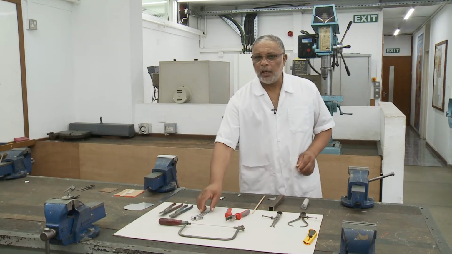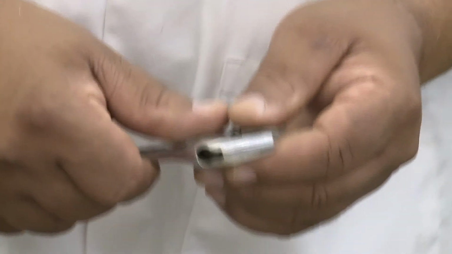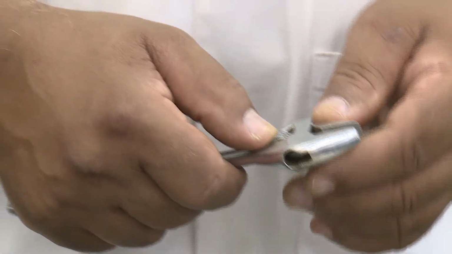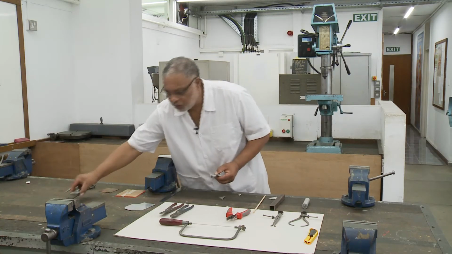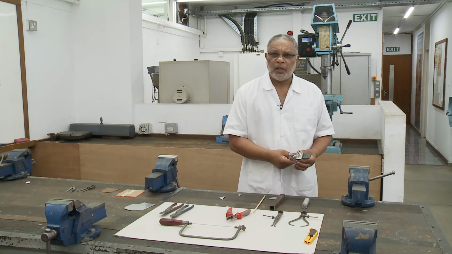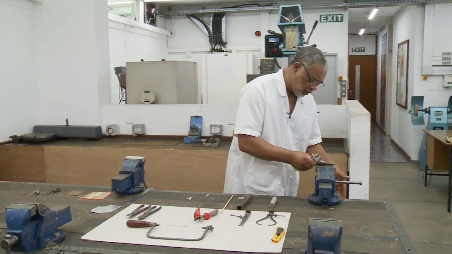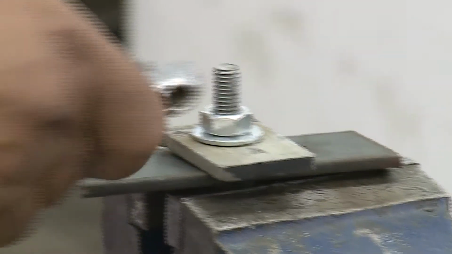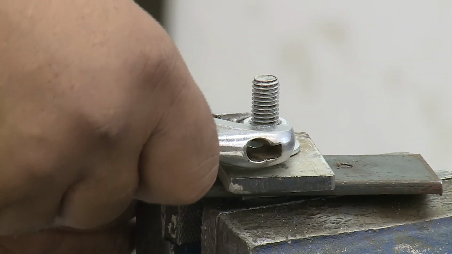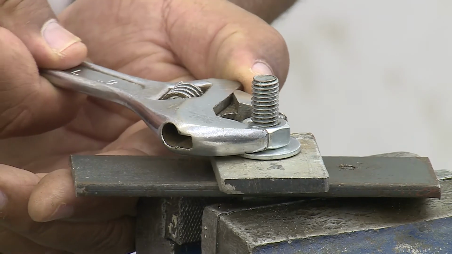Now this is an adjustable spanner. It is commonly used in the workshop to fasten bolts and nuts. We have here two pieces of metal which we have joined by means of bolt, and then let us see how we can use this spanner to tighten the nut. I'm going to adjust the jaws first, and then we can tighten the nut.